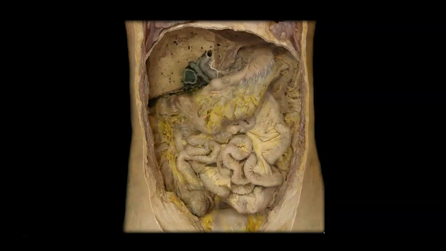So, removing the omentum, shaving off some of the liver, shaving off some of the gallbladder, we can start to expose the small intestine, all in through here. Now we still have not reached the kidneys. Nope. We have not made it deep enough yet.